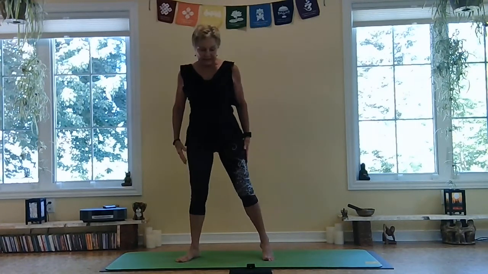And taking the legs a little wider, coming into 5-pointed star here. Really feeling the energy of the 5 points of your star. The energy coming through the feet, through the earth element, extending out through your fingertips, the air element, and right up the central channel of your body, right up through the crown into space.